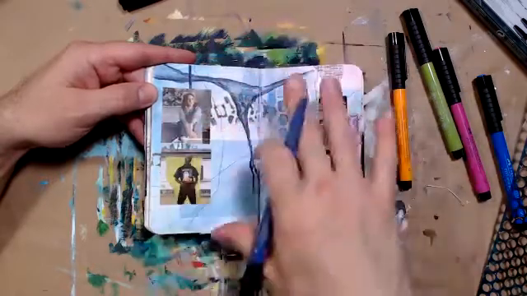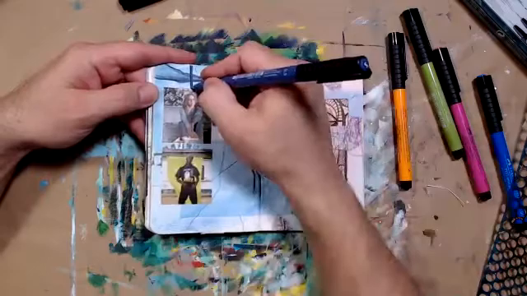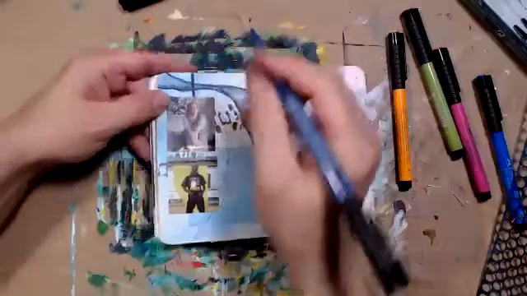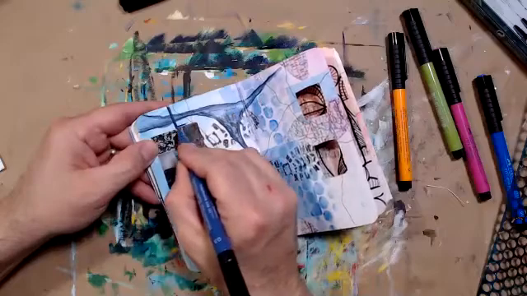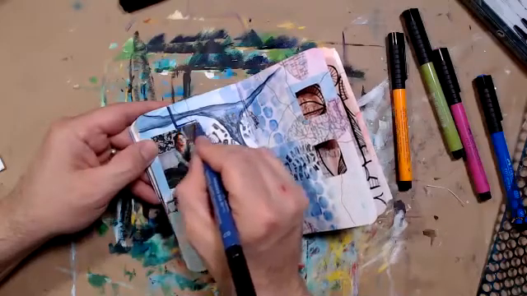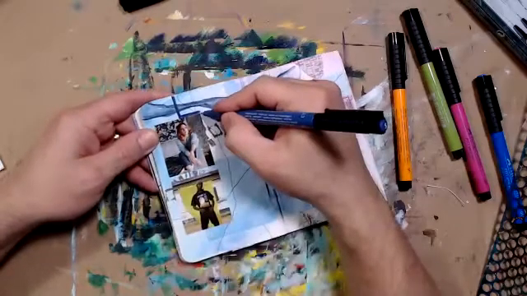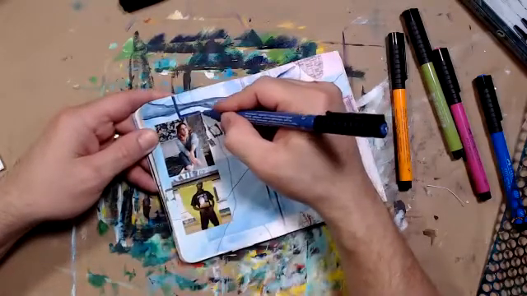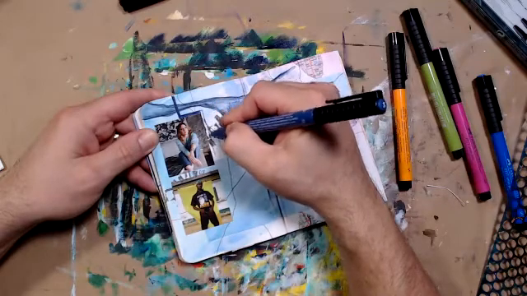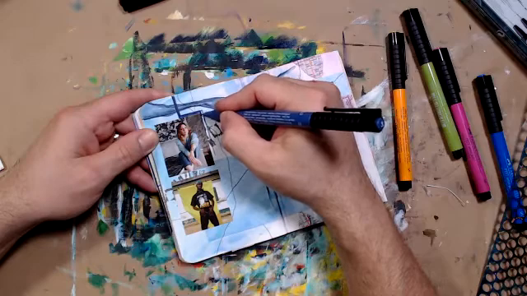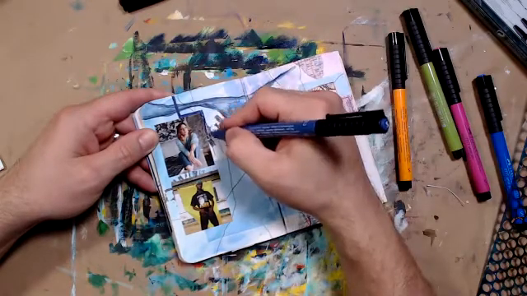So I've got a lot of organic things going on. I do have some squares and rectangles. So just to kind of bring in a more geometric element that ties in with the squares and the rectangles. But the color definitely ties in with the rest of the page too.